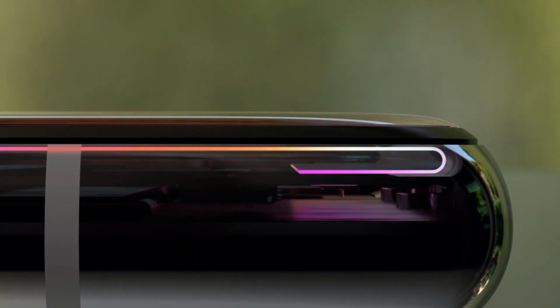With the iPhone X, Apple engineers have adopted a fundamentally new display technology, OLED, or Organic Light Emitting Diodes.